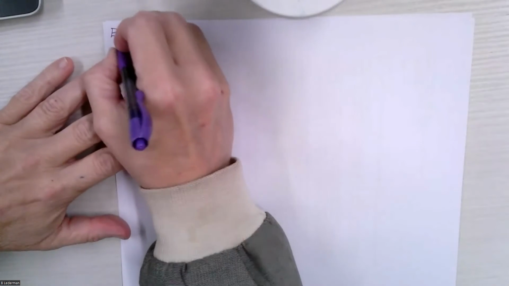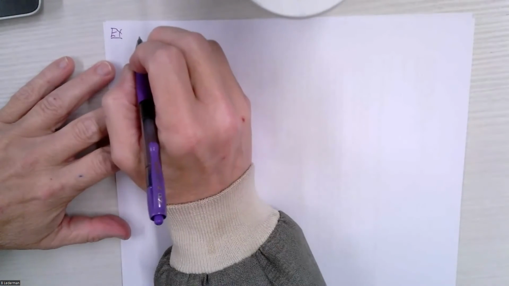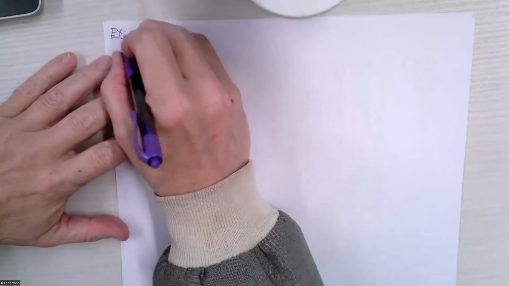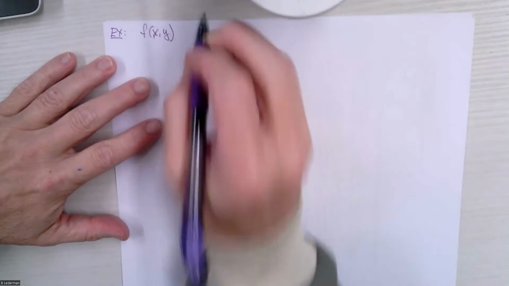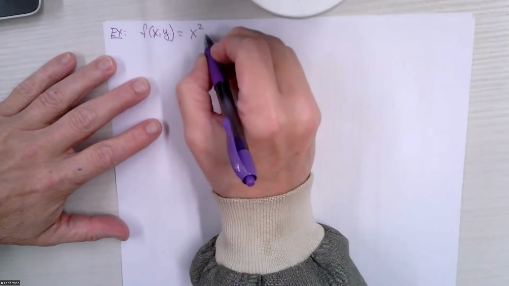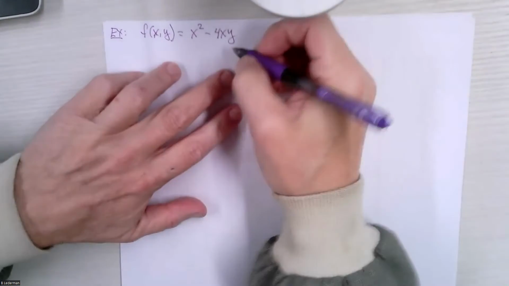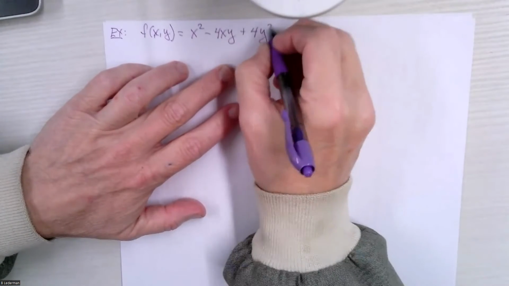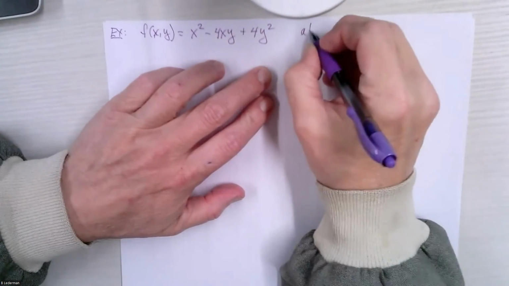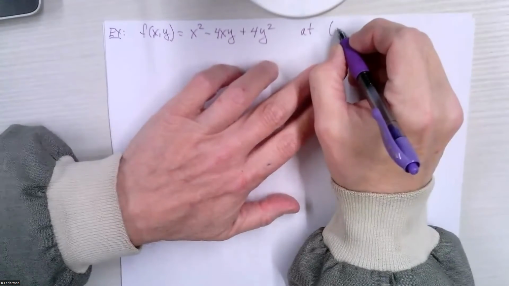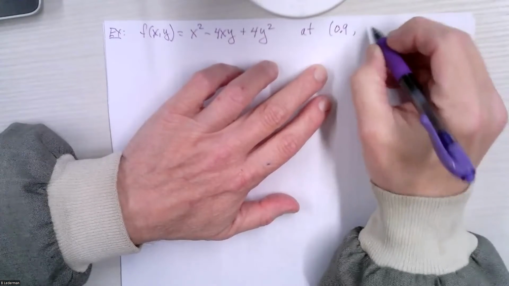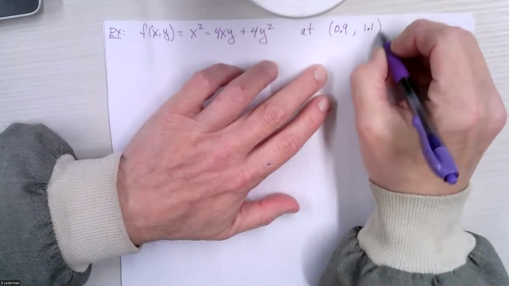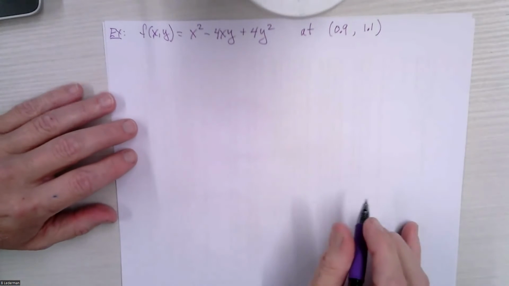So let's do this example right here. I want to estimate f of x comma y, where f of x comma y is equal to x squared minus 4xy plus 4y squared. And I want to do it at the point 0.9, I mean 0.9 and 1.1. So I want to approximate it at that point.